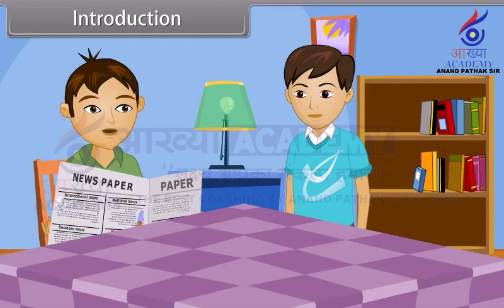Despite the disadvantages, they do have favorable advantages. They are the bulk sources of energy. In this lesson, you will learn about nuclear power generation.